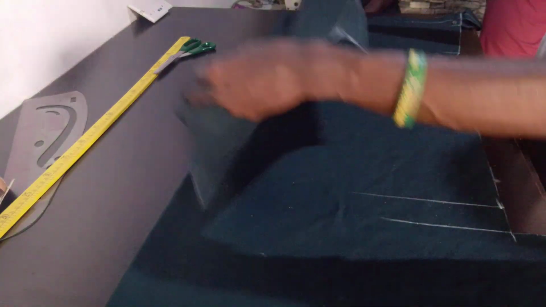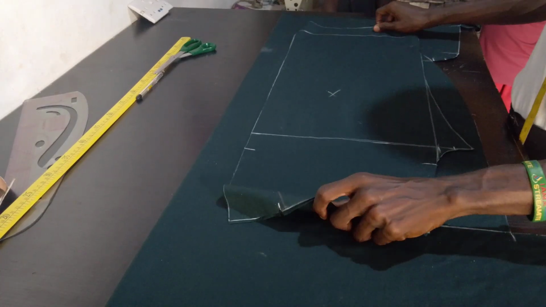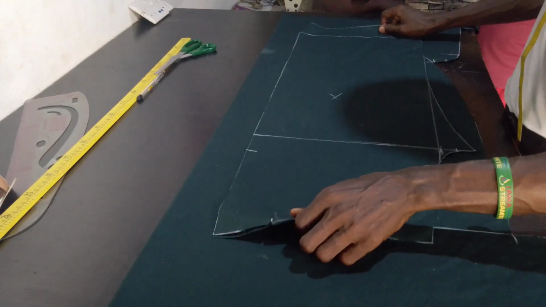So we are to cut. Now we are going to cut out the back block. Sorry, the back block. To cut out the back block is pretty easy because we are using the front block to cut out the back block.